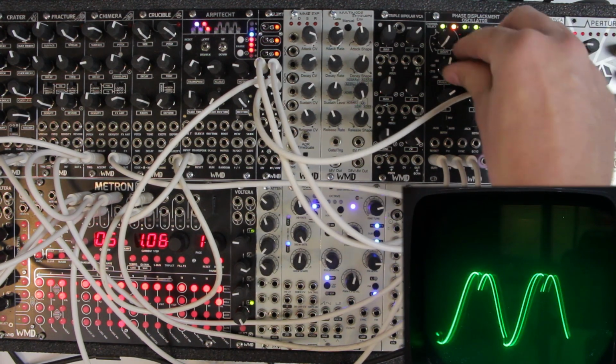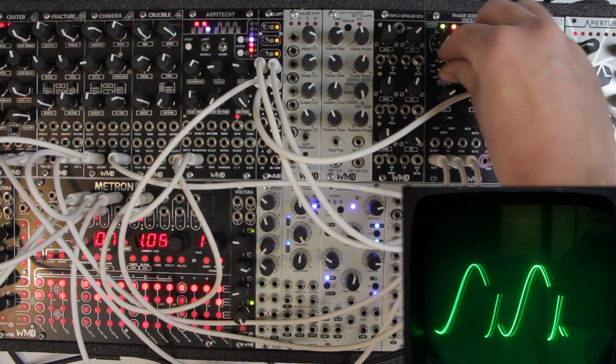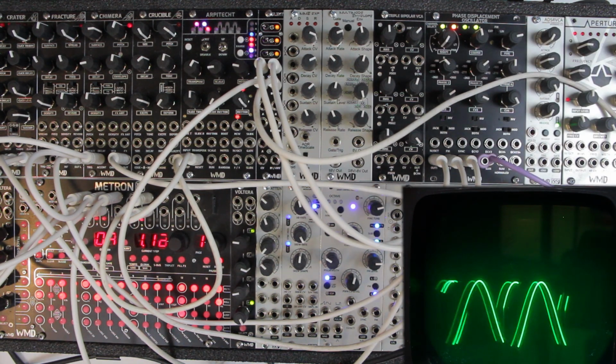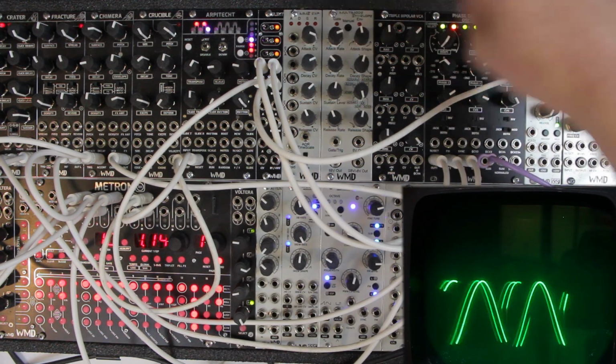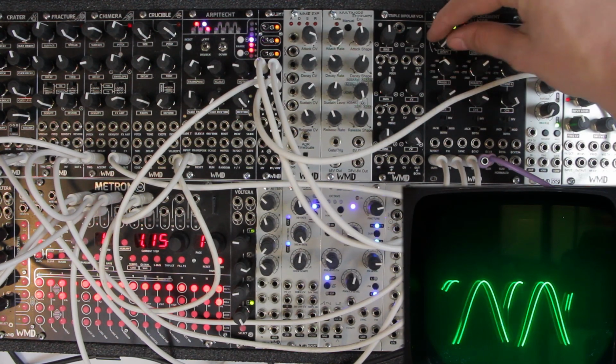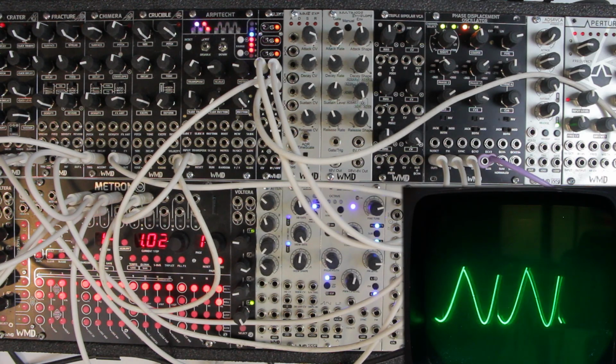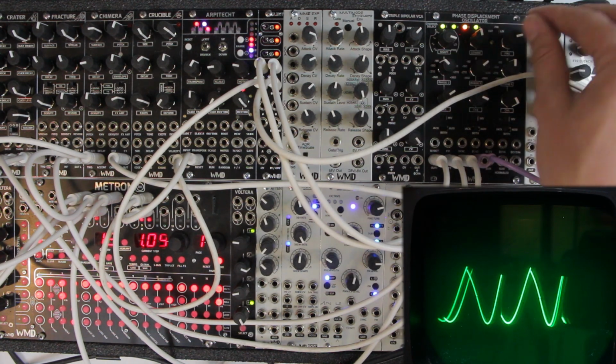Let's move some phase around. Again, this kind of wave folded thing. Here we go. So now, instead of using the saw wave to modulate, we're going to use a square wave again. That's pretty cool.